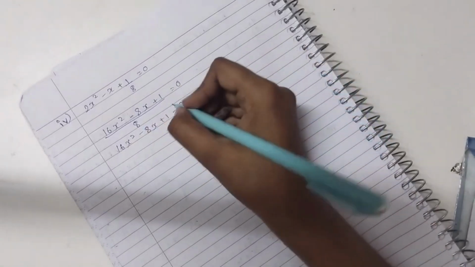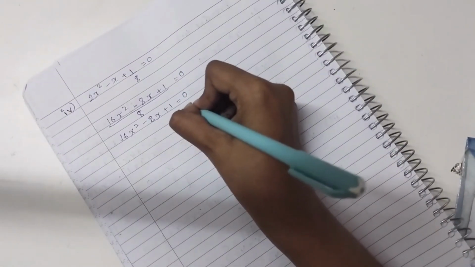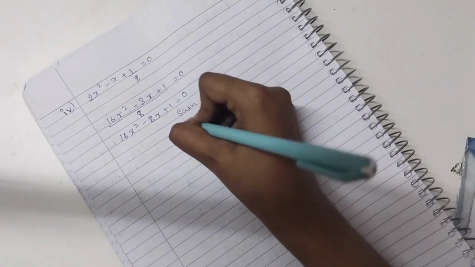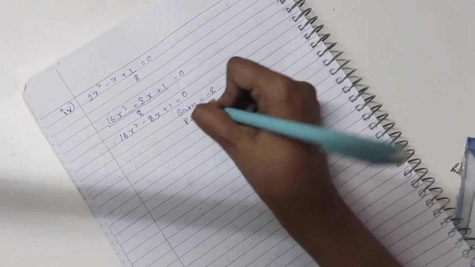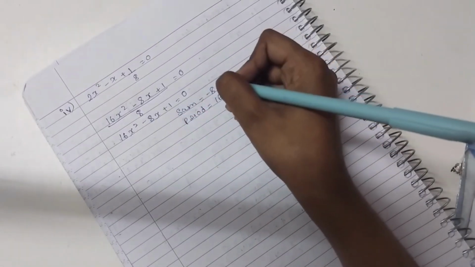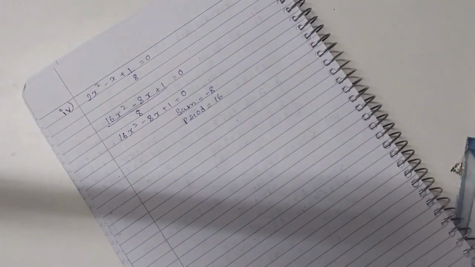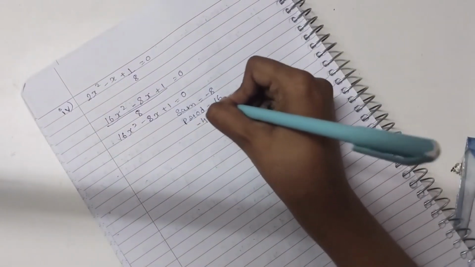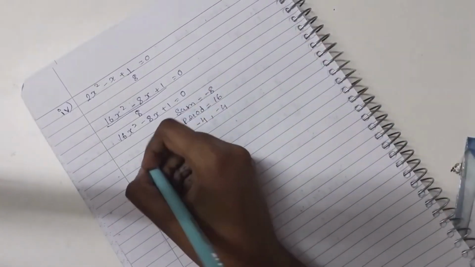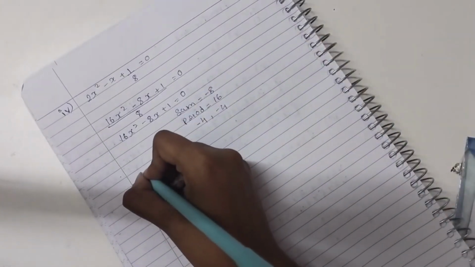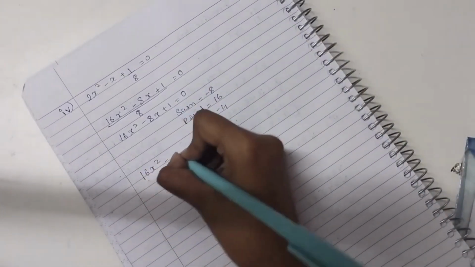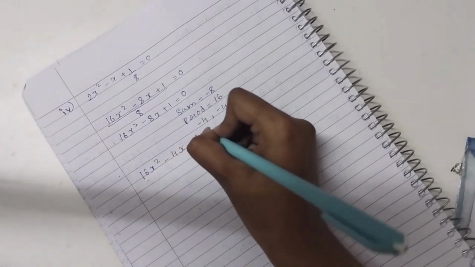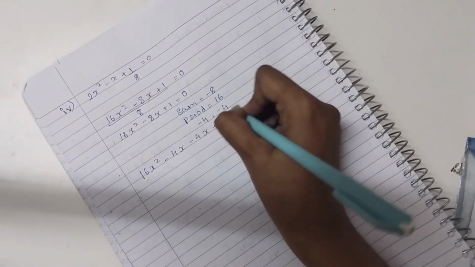Now we need to find two terms in which the sum equals negative 8 and the product equals 16. So the two numbers in which the sum is negative 8 and the product is 16 would be negative 4 and negative 4. So substituting these two numbers in the quadratic equation, we'll get 16x squared minus 4x minus 4x plus 1, which is equal to 0.